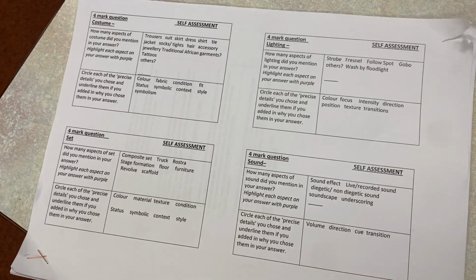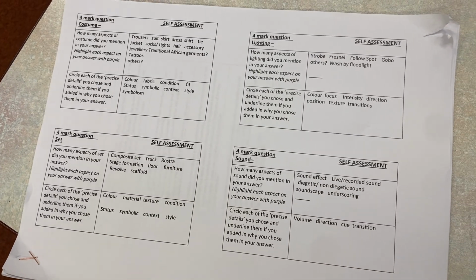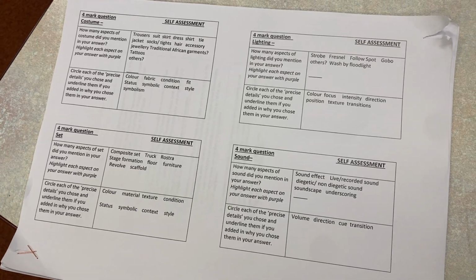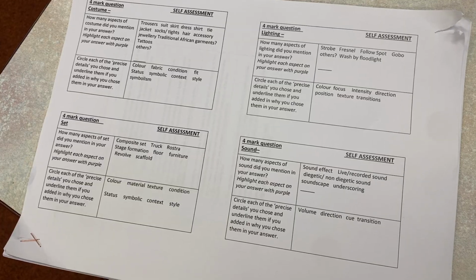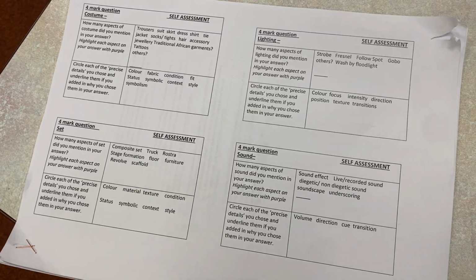So let me know if you need any help with that year 11. I am available via the work emails. And obviously you can pop into the drama studio anytime to make sure that we're on the right track with our revision. But good luck with it.